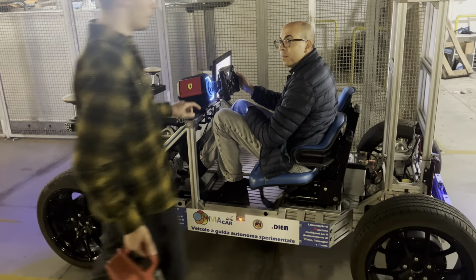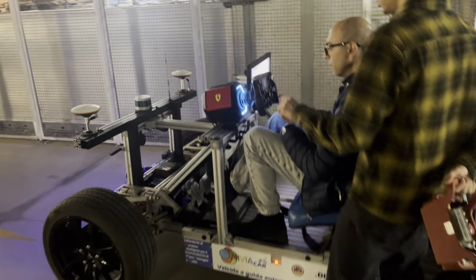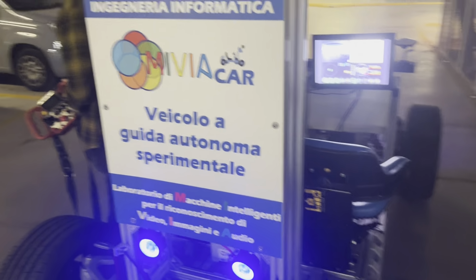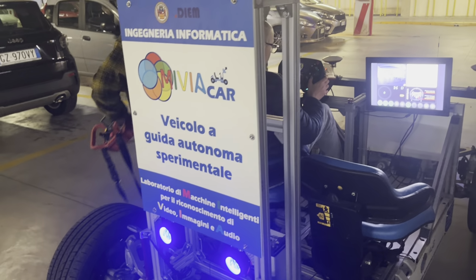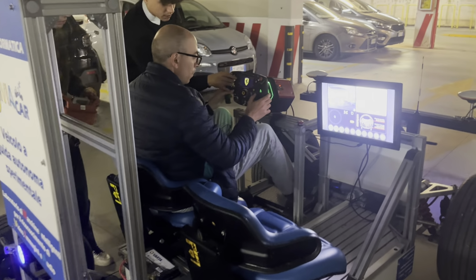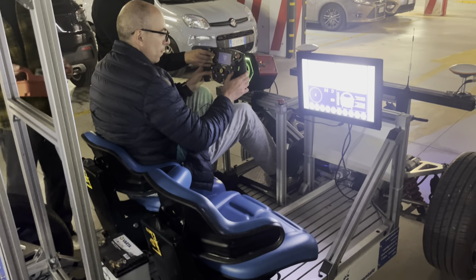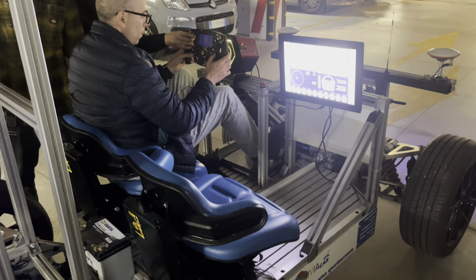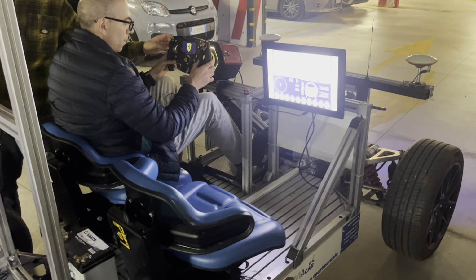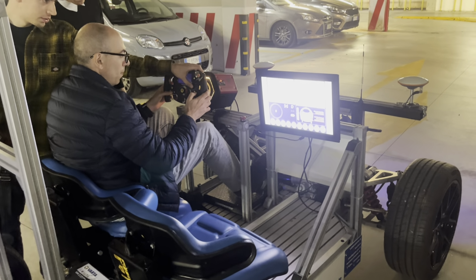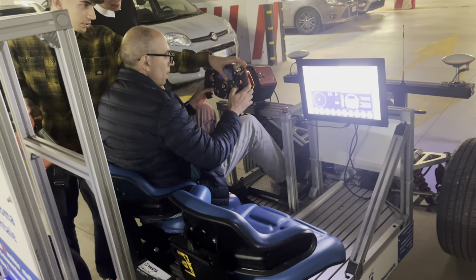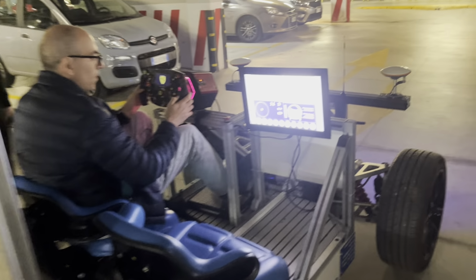And now remember, the button that changes the steering mode is to be pressed, I think, for 3 seconds. I think it was S1. Okay, now we change the steering mode.